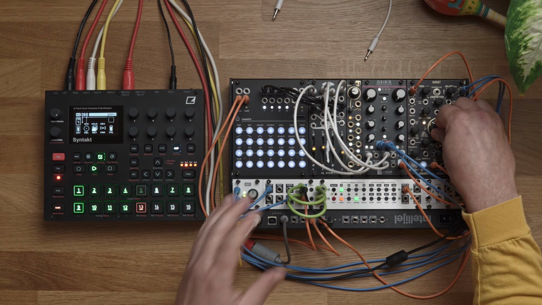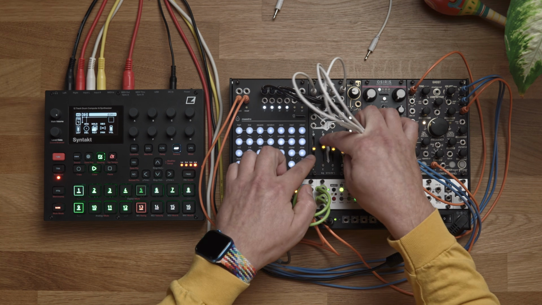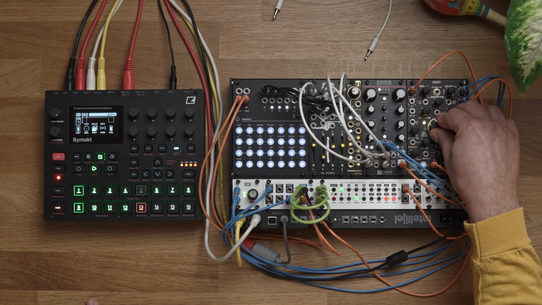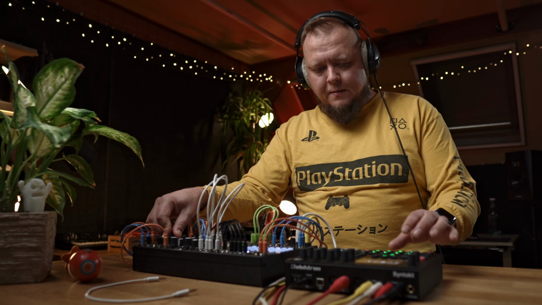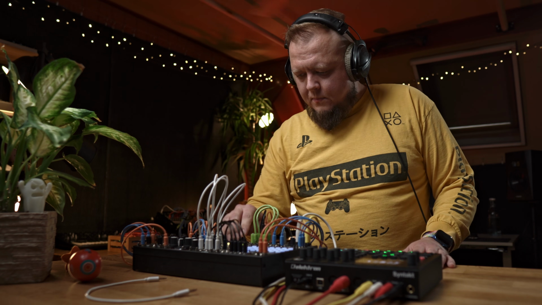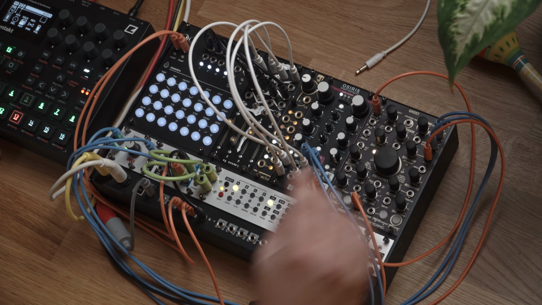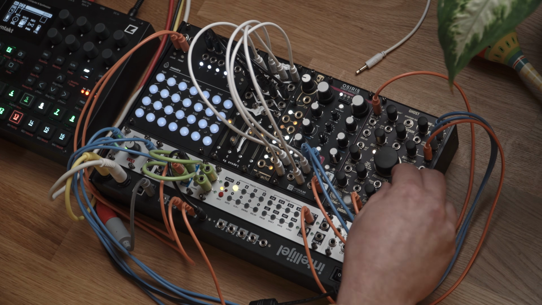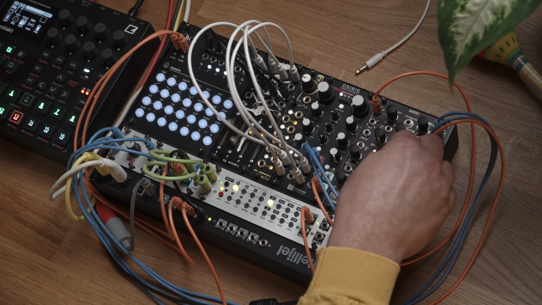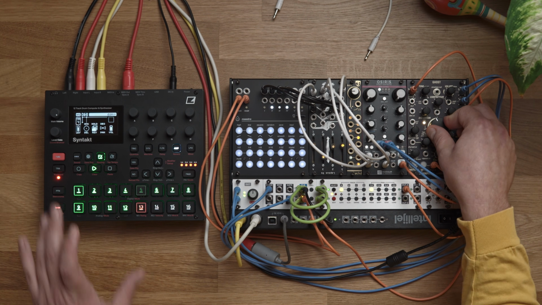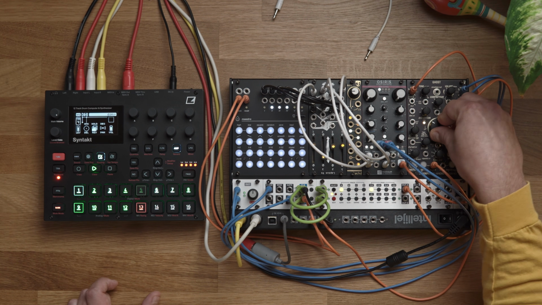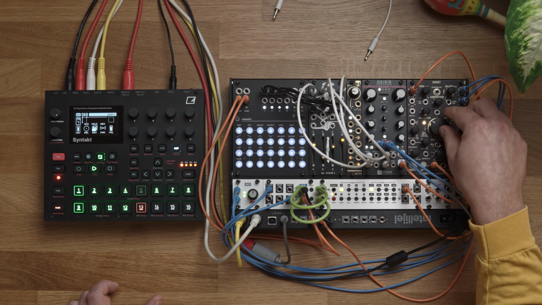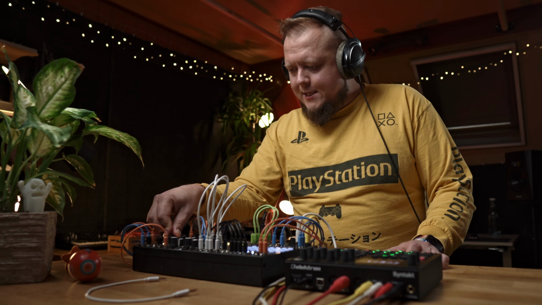And that's where I get carried away, because simply changing these parameters here can bring you into completely different territory. Wow. Let's go even more into some madness.